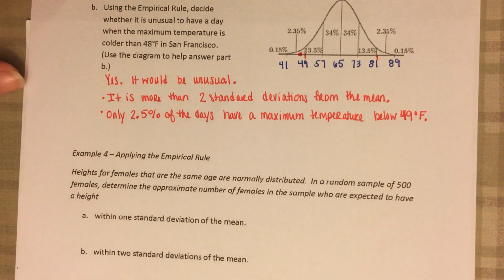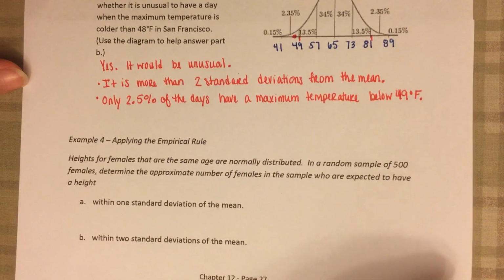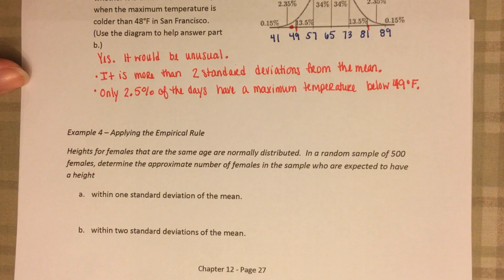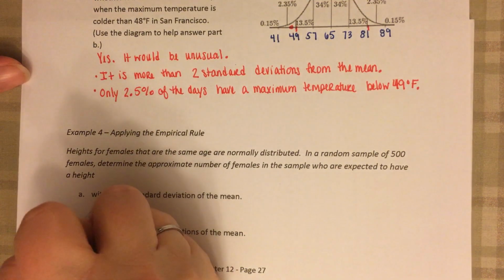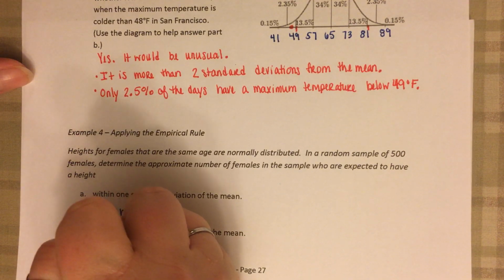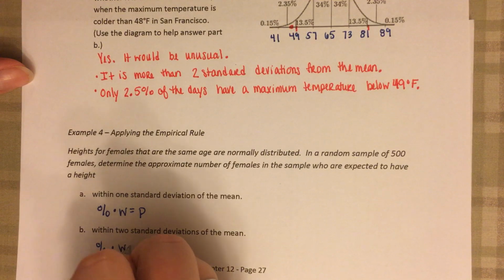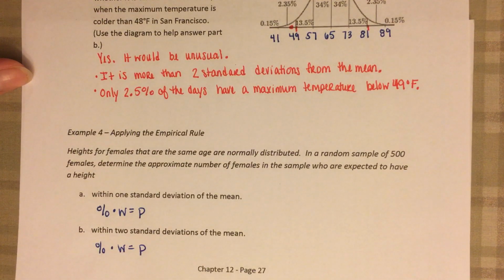Our next example asks us to calculate some different values. Heights for females that are the same age are normally distributed. In a random sample of 500 females, determine the approximate number of females in the sample who are expected to have a height within 1 standard deviation of the mean and within 2 standard deviations of the mean. So thinking about this, we're going to go back and think about our percent formula. Our percent formula says percent times whole equals part. So we're going to use that idea for both of these next two questions.